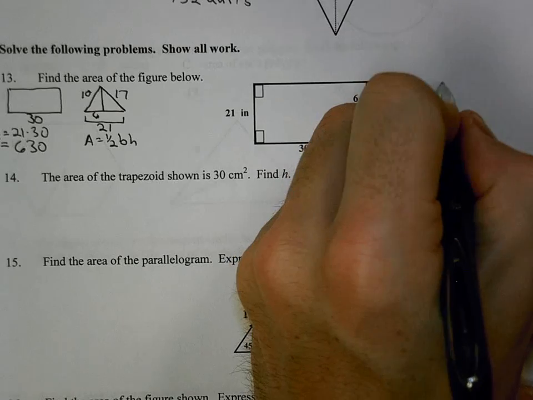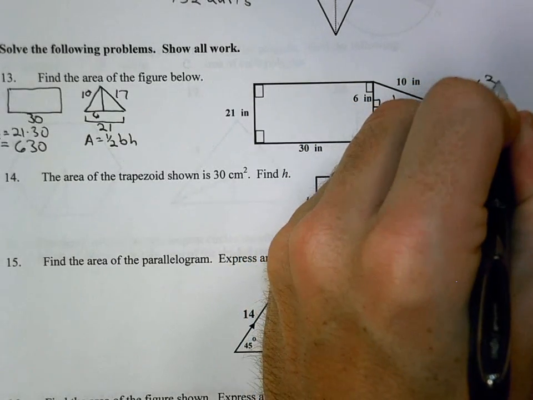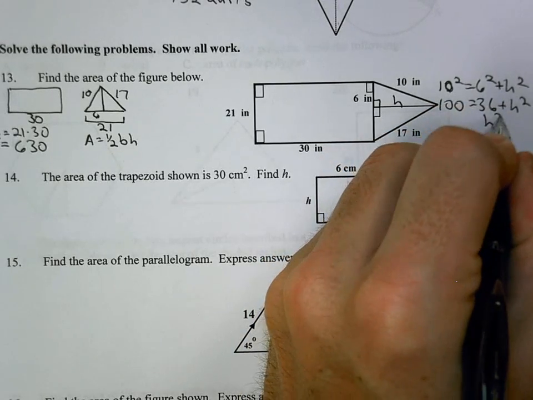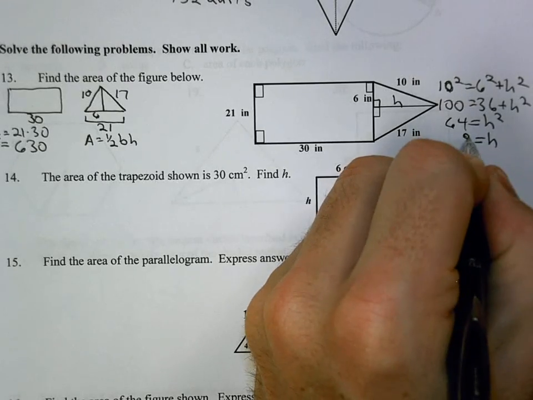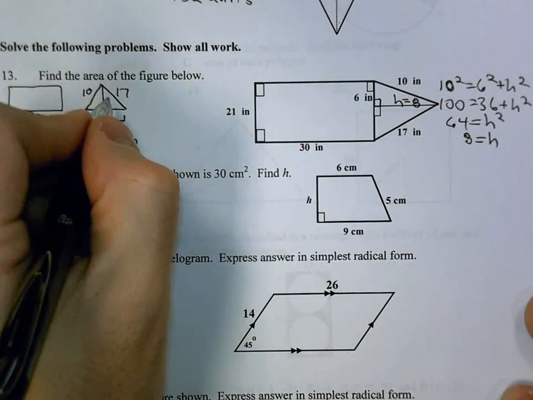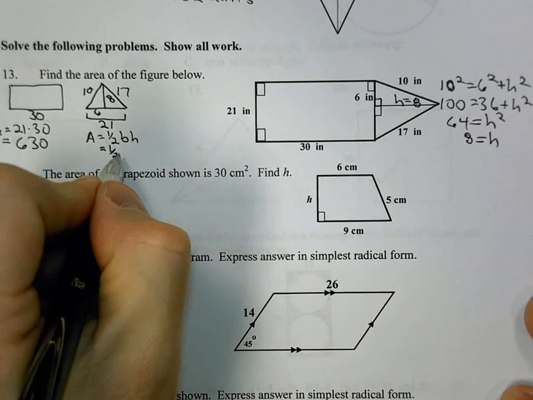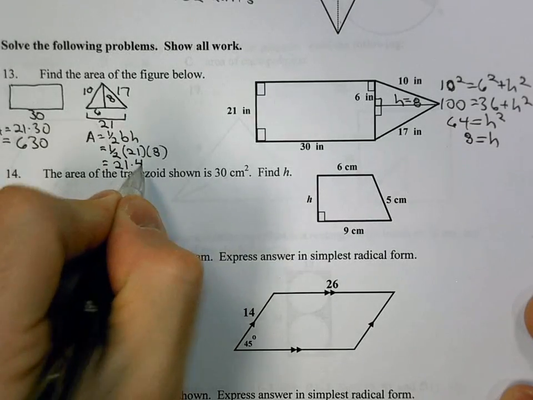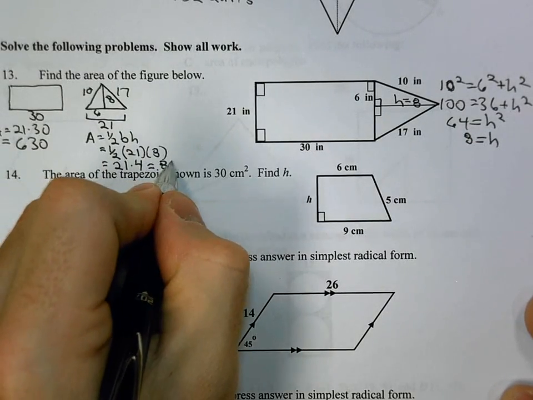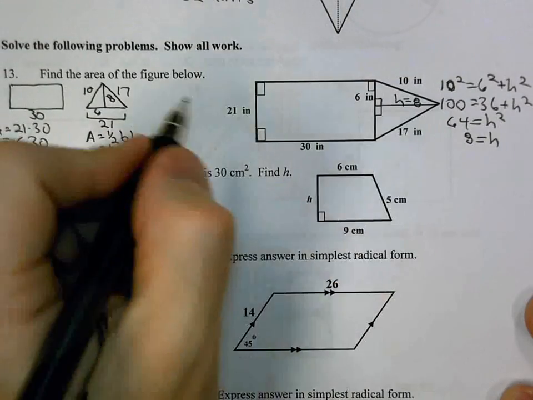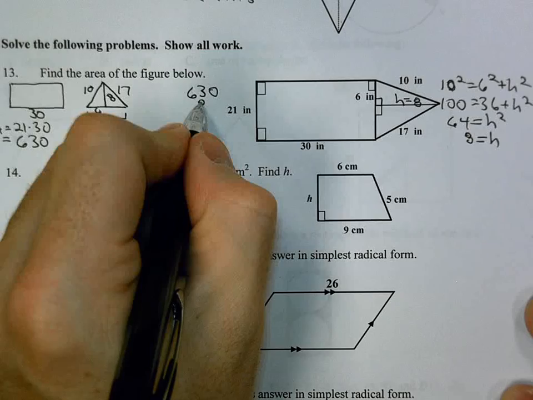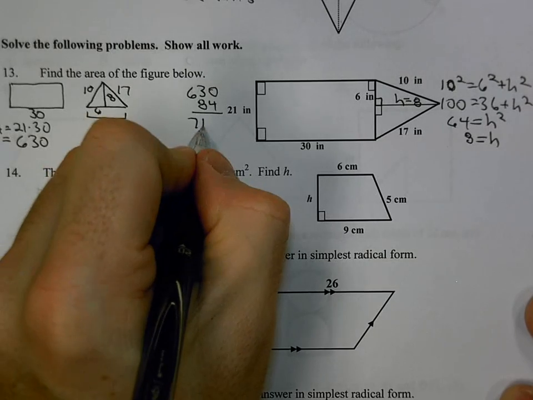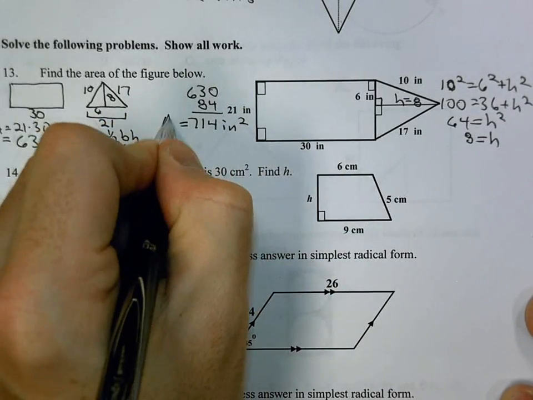Let's go space over here. I have 10 squared equals 6 squared plus h squared. When you solve Pythagorean Theorem, this is a Pythagorean triple, so it comes out to be h squared is 64, or h is 8, which gives us 8 there, which gives us 8 in there. So it's going to be 1/2 21 times 8. I could just take half of the 8. It's 21 times 4, which is 84. Last thing I have to do is combine the two. It'd be 630 plus 84, and that gives us 714 inches squared is our area.